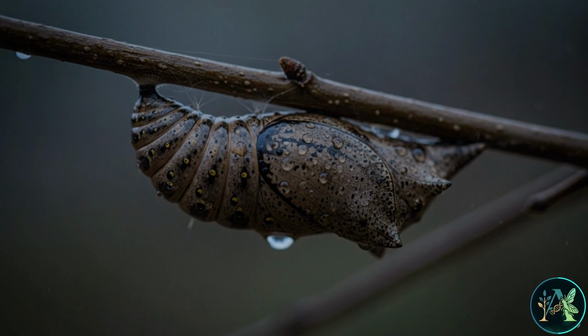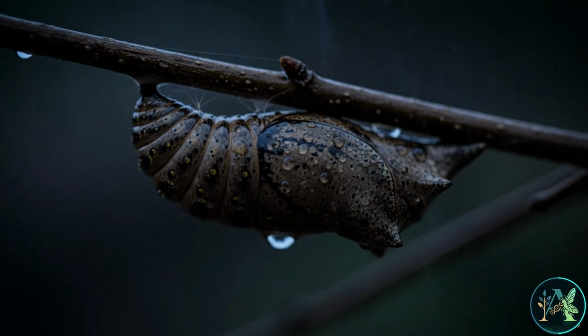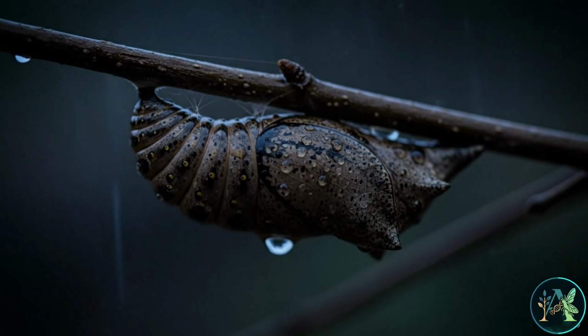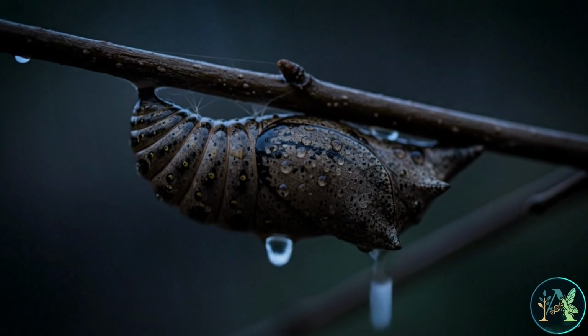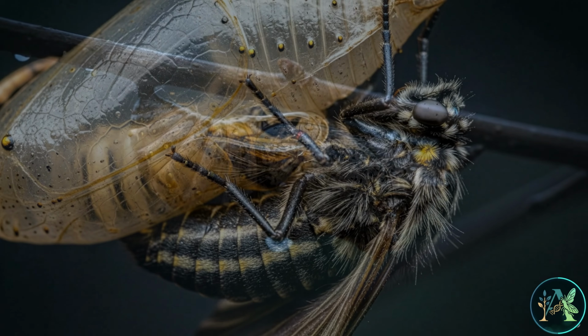To survive, they have evolved a wide array of defense mechanisms. Camouflage. Many caterpillars blend into their surroundings. They may be green to match leaves, brown in texture to look like twigs like inchworms, or splotched to resemble bird droppings.